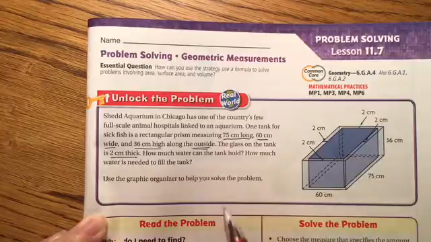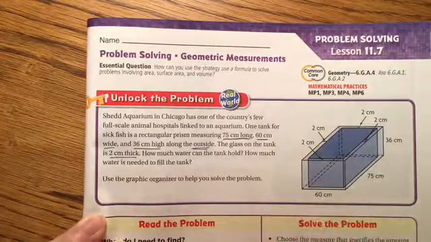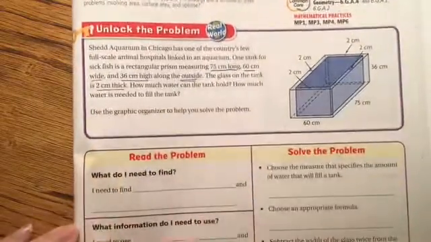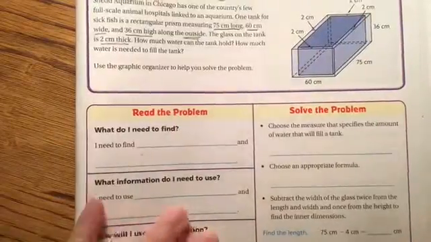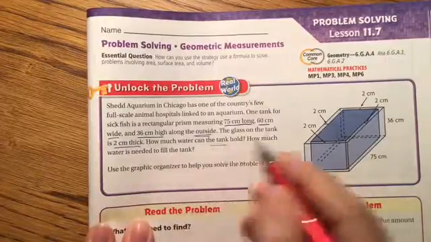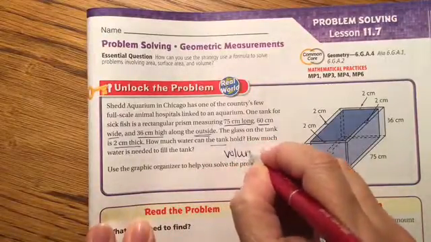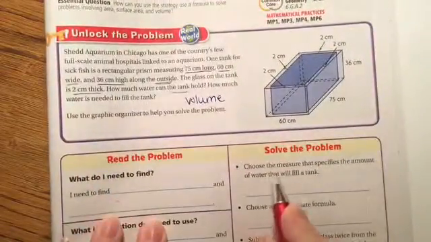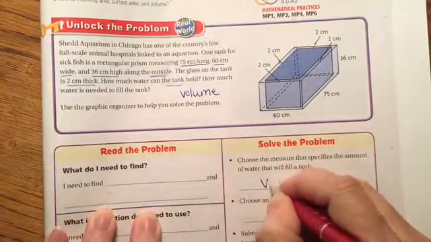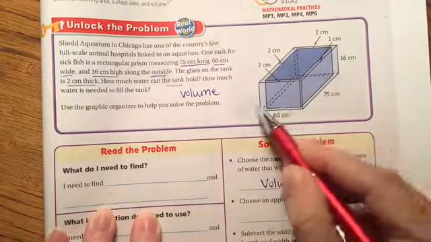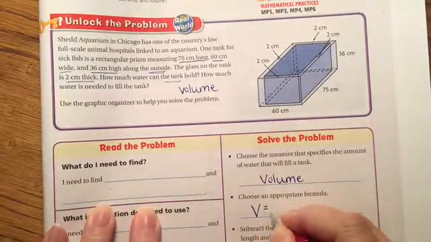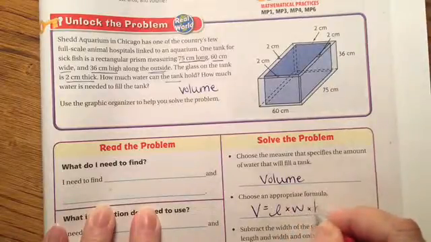So they have two questions there, but they're both the same thing. They're volume. What is the volume that it can hold and the volume that will fill it? So we're looking for volume. You know I don't always go through all of this stuff, but realize because we're talking about how much can it hold, we are looking for volume. All right, so right here, choose the measure that specifies the amount of water that will fill a tank. That's going to be volume. And since it is a rectangular prism, I know that my volume formula is length times width times height.